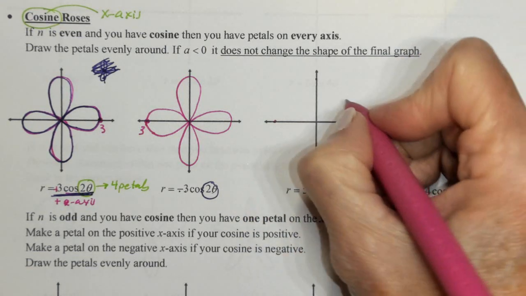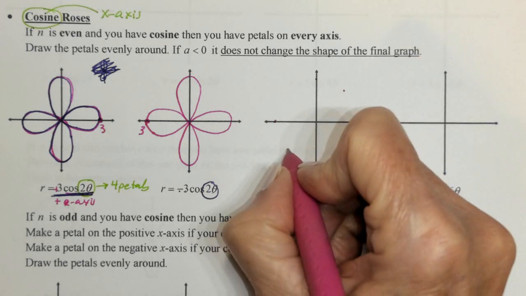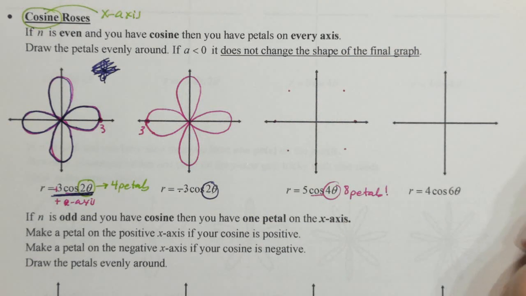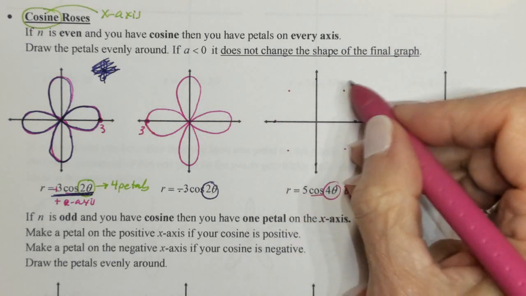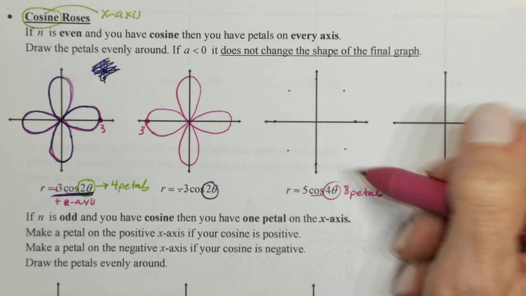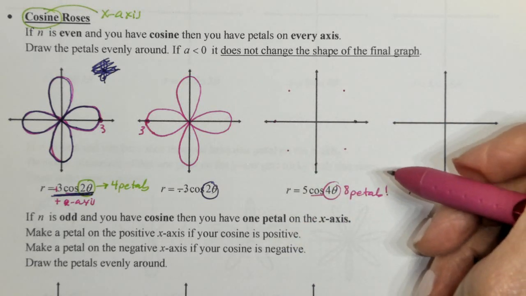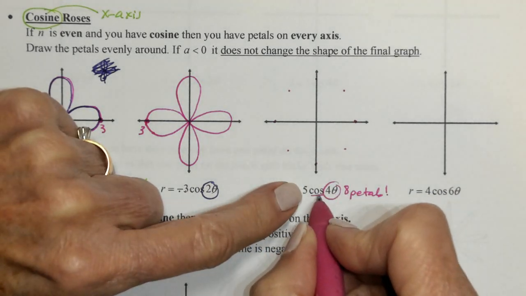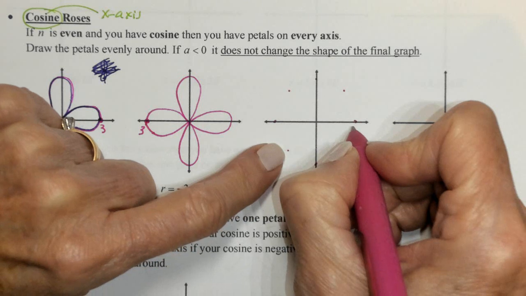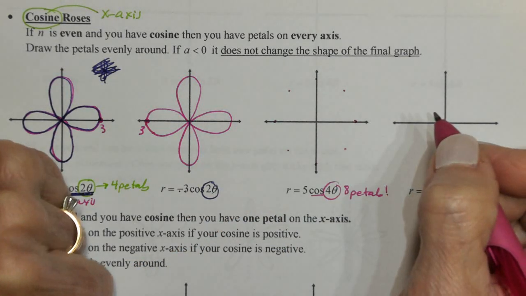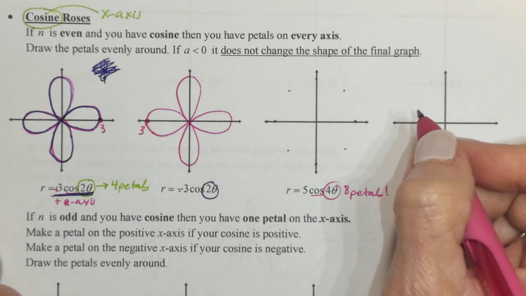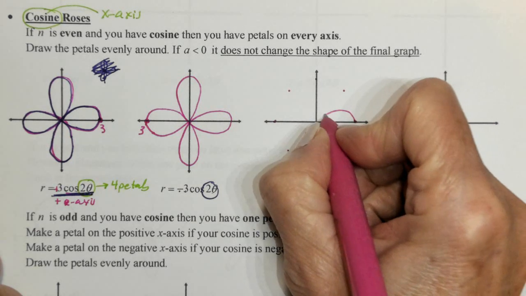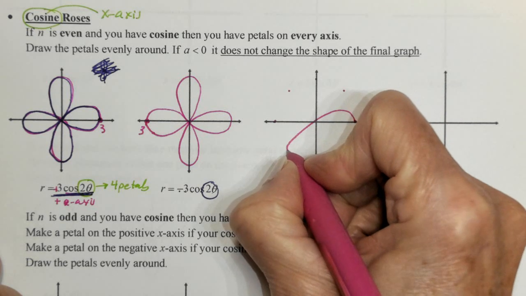And I'm going to have petals halfway in between at the 45 degree angle, pi over 4 angles. Okay? So when we're starting this positive, I know when theta is 0, I'm starting out here at 5. Think about where it would go. Where would it logically go to make a smooth curve? Well, I'm thinking it would go like this. The petals are going to be thinner.